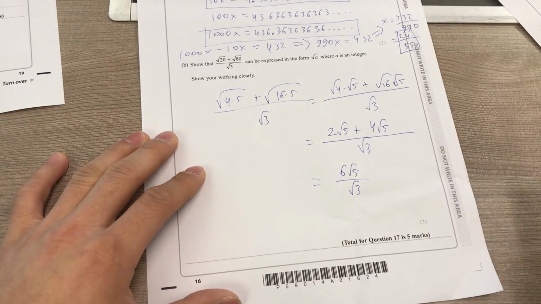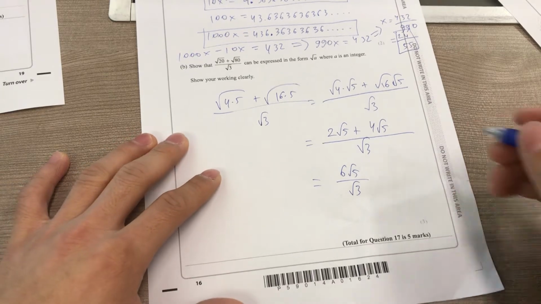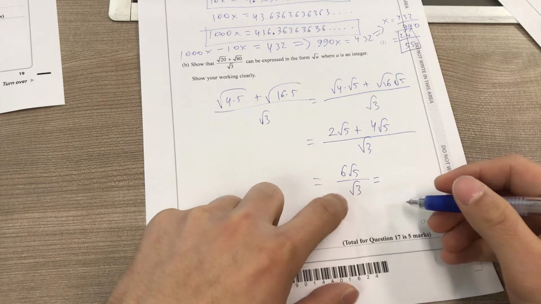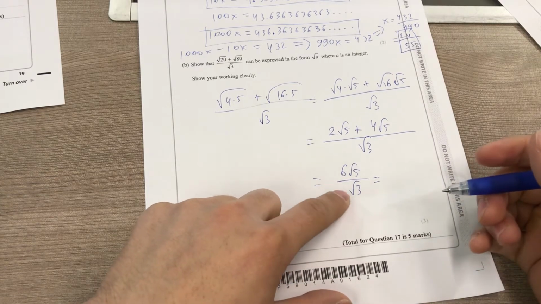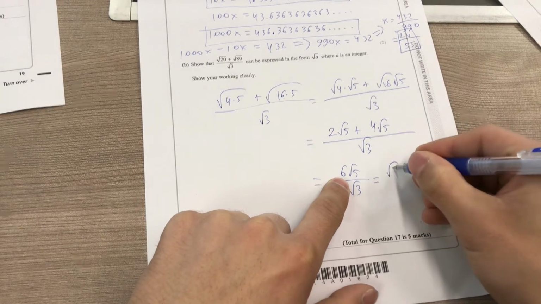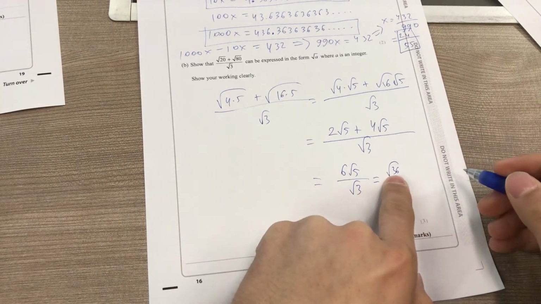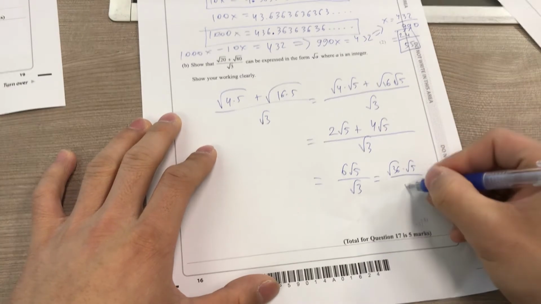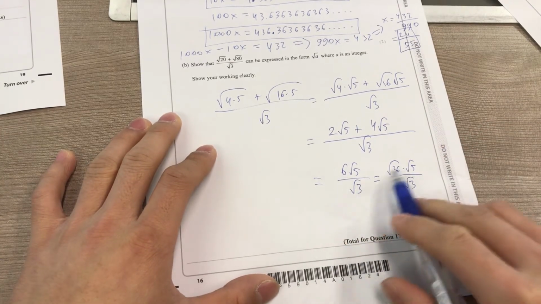Alright. That's that. And from here, we need to simplify this. As you can see, it's not really possible to simplify this unless we do the following. Now, instead of 6, let's put root 36. Okay, 6 and root 36 are equal to each other. And just attach root 5 and then root 3. Okay, all we did here is 6 became root 36.